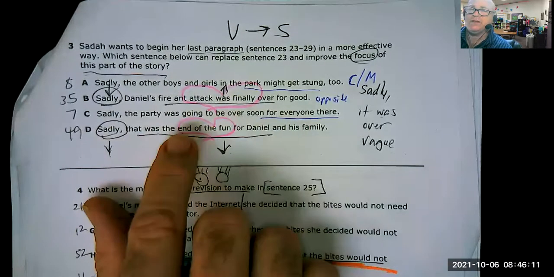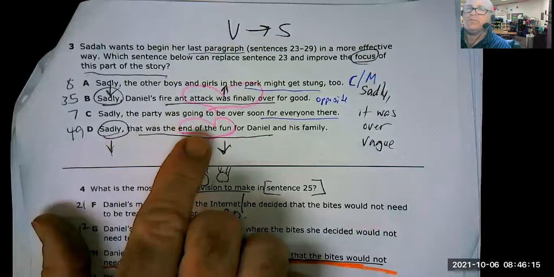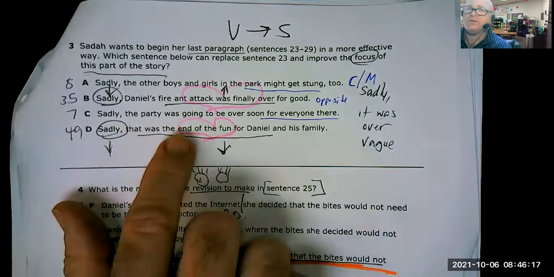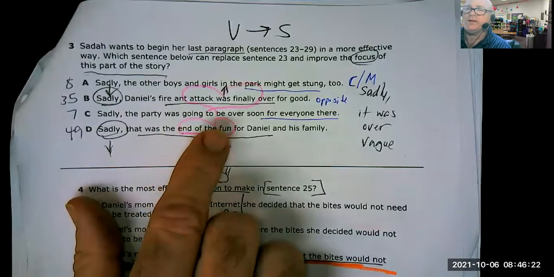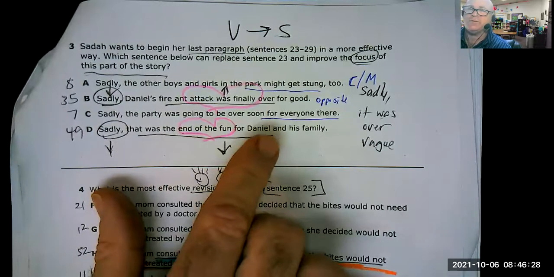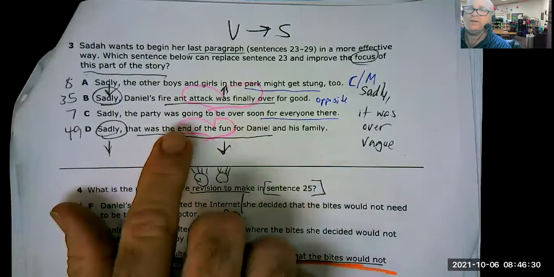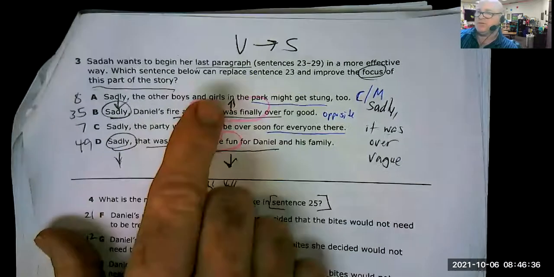Sadly, that was the end of the fun for Daniel and his family. That makes sense because he's the one that got bit. His family's not going to stay there and make him go to the hospital by himself. So the best answer would have been letter D. That would have changed vague to more specific.